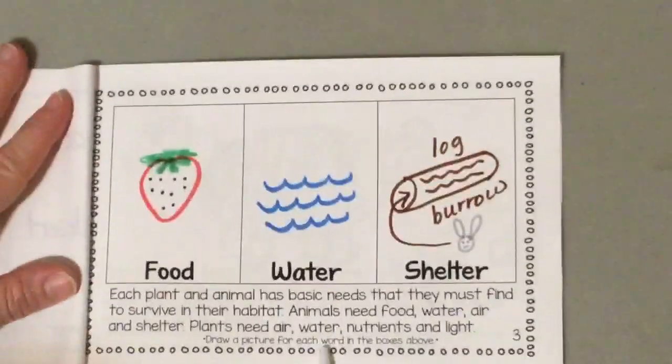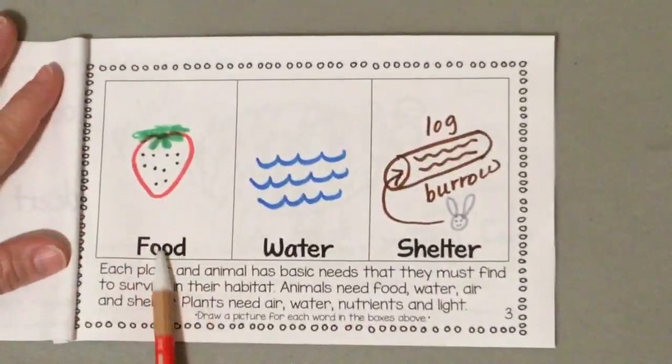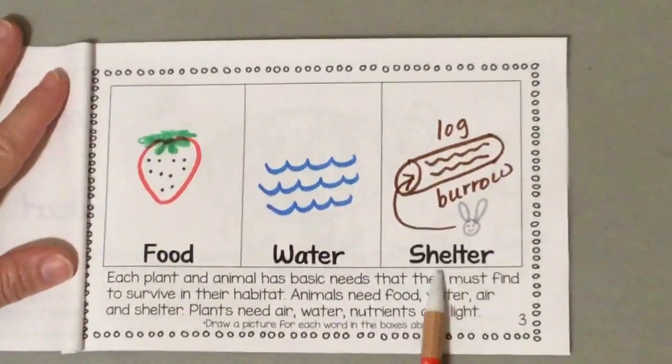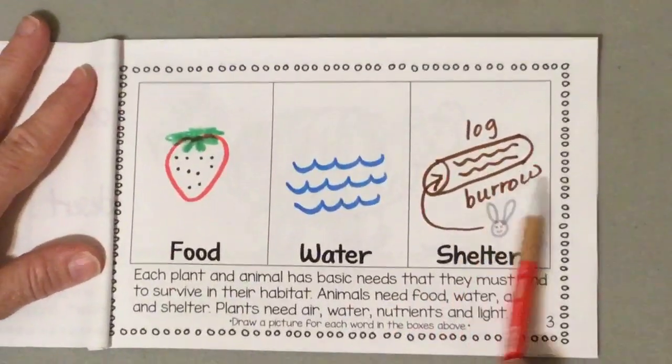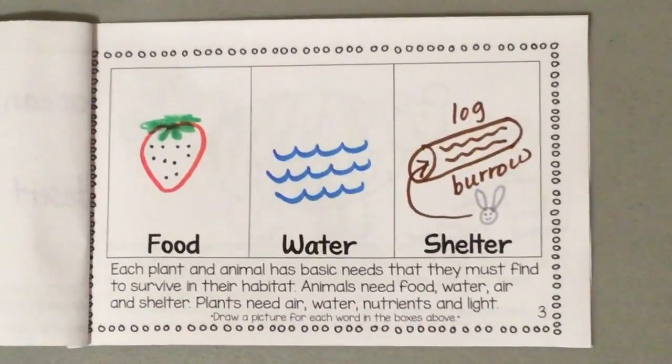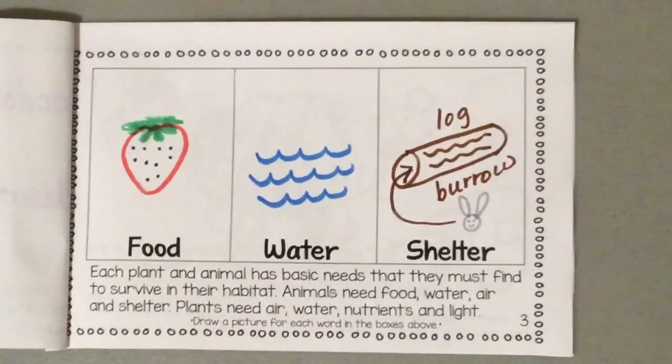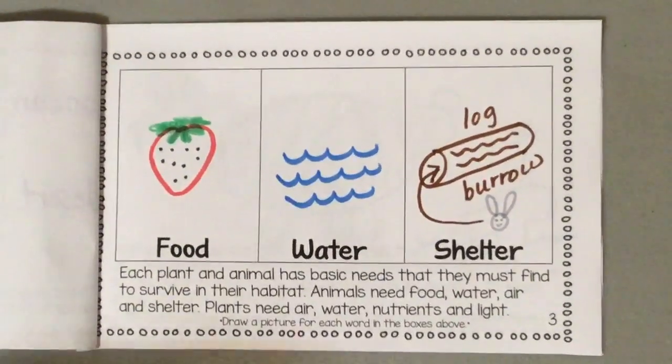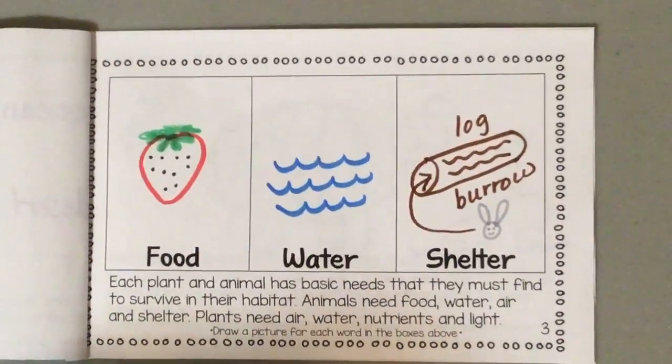Draw a picture for each word in the boxes above. I drew strawberry for food, I drew water, and I drew shelter. This is a log, a burrow, and the bunny rabbit lives in there. Go ahead and screenshot if you'd like to copy or if you'd like to do your own. So screenshot means you pause on YouTube.